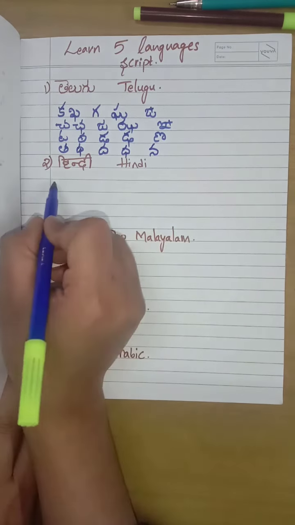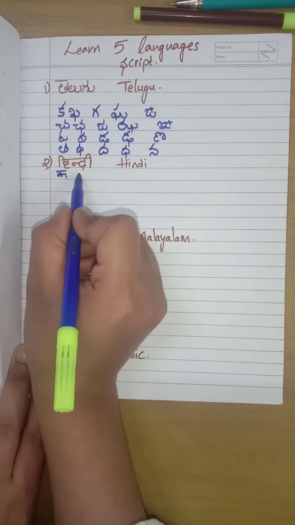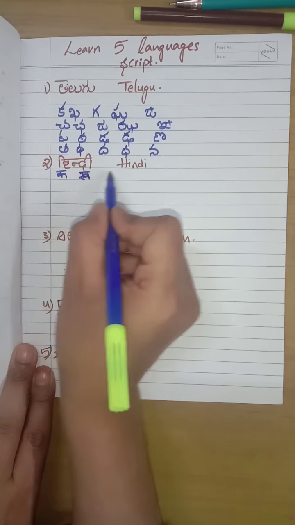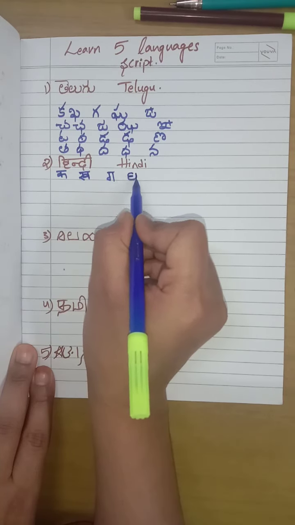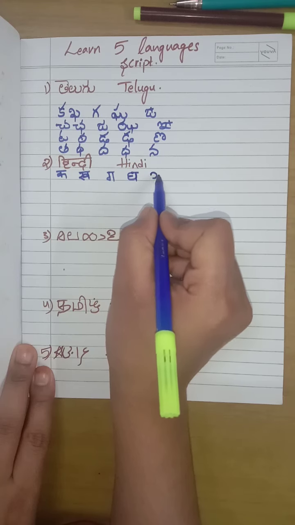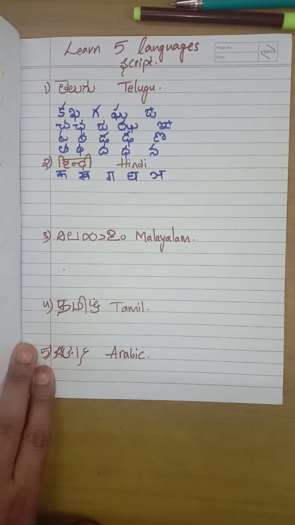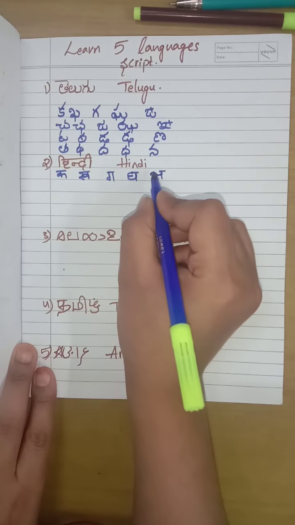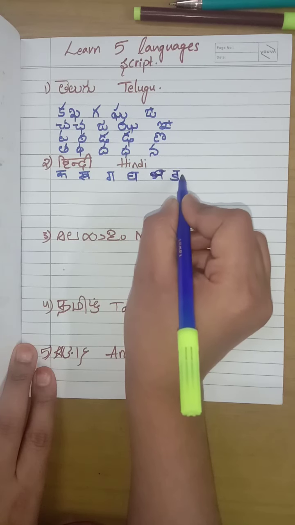In the same way, in Hindi also, the first letter is Ka, second is Kha, pressing. Next is Ga, and next is Gha, last is Nga. Sorry, here it's Nya. This is not Nga, and this is the rewritten Nga.